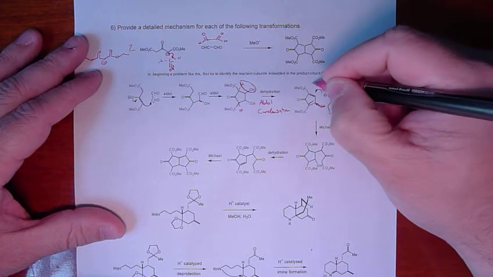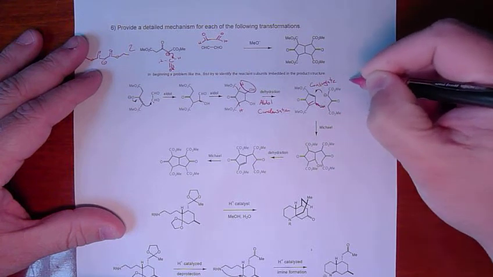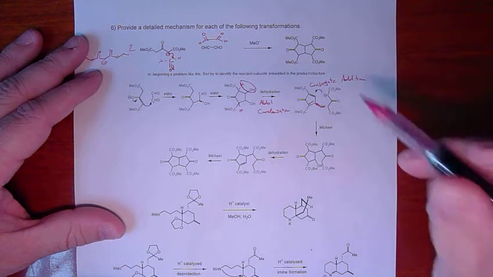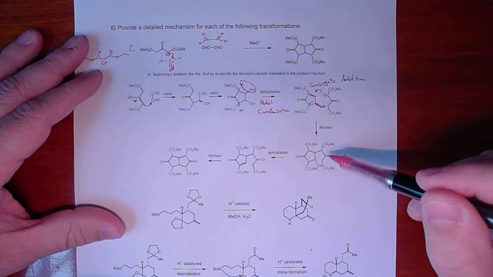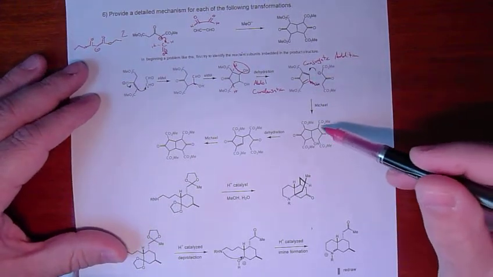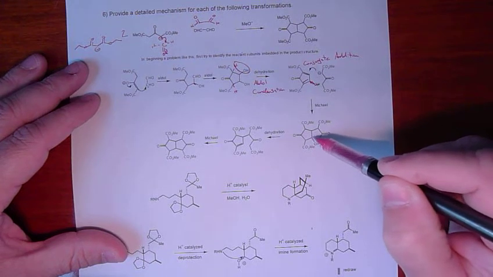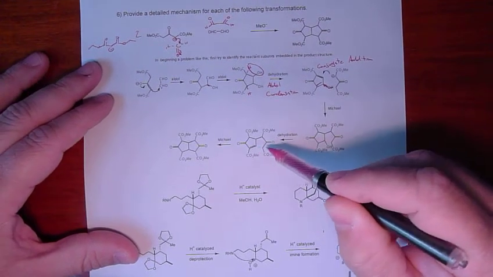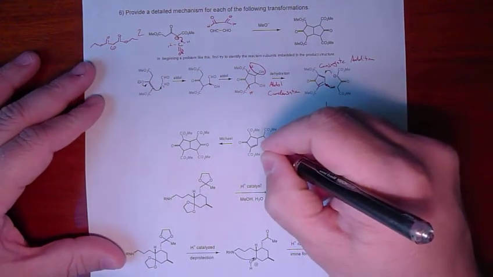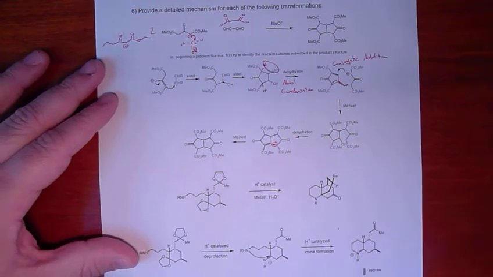So here it's just conjugate addition, and we covered conjugate addition last semester to give you that product. Then, as the mechanism is drawn here, you undergo one more condensation step, and then generate one more enolate here, which undergoes conjugate addition again.